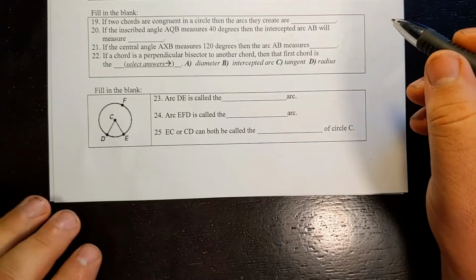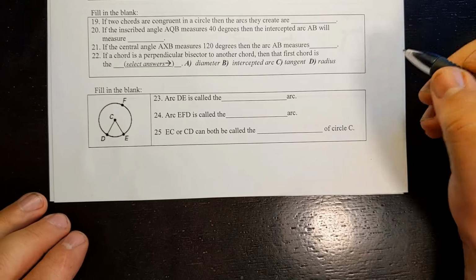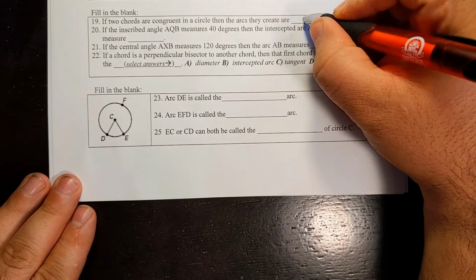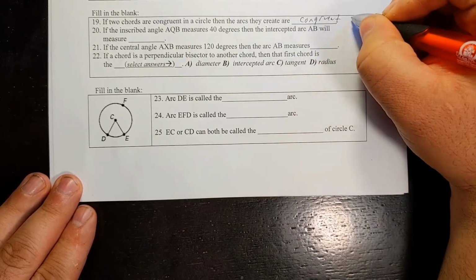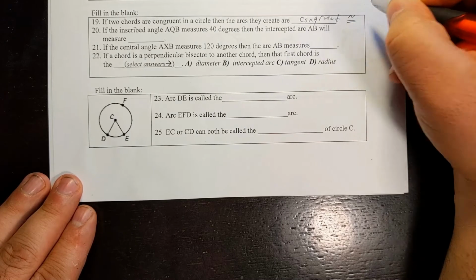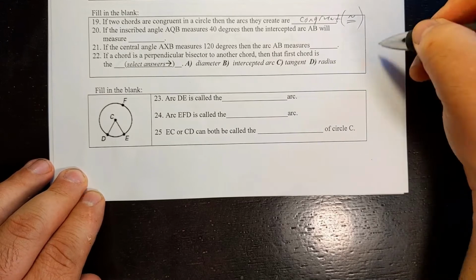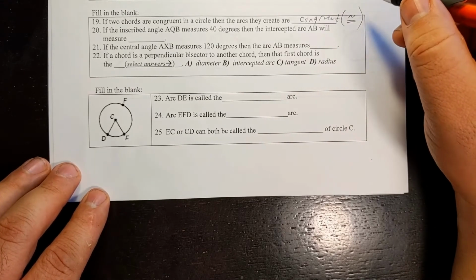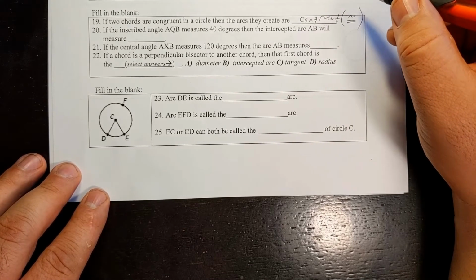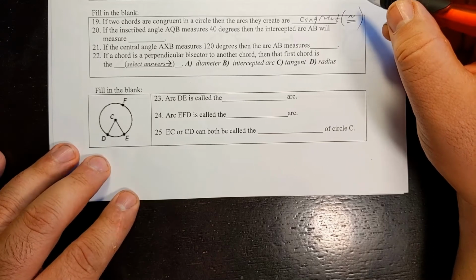Next section. If two chords are congruent in a circle, then the arcs that they create are congruent. And remember, there's a symbol that has an equal sign with a little squiggle on top. That also counts if you want to use the symbol instead of the word. Second one, if the inscribed angle AQB measures 40 degrees, then the intercepted arc AB will measure.